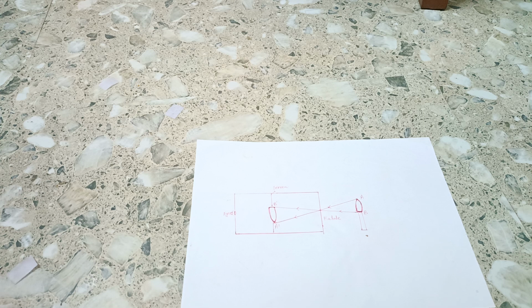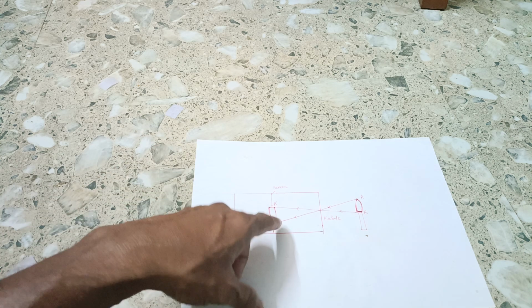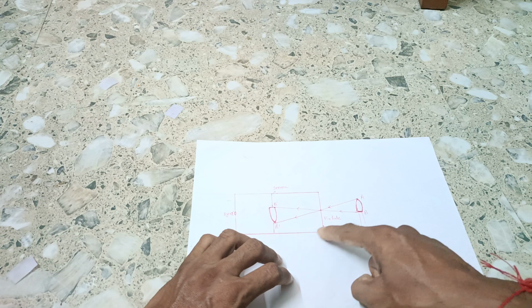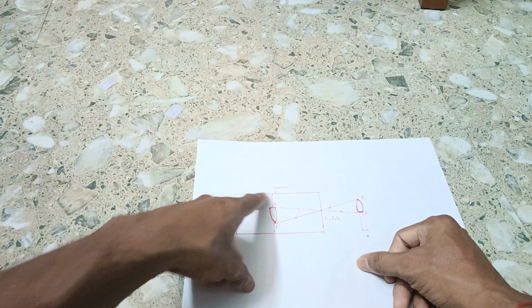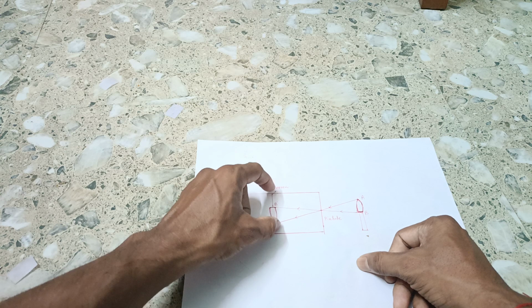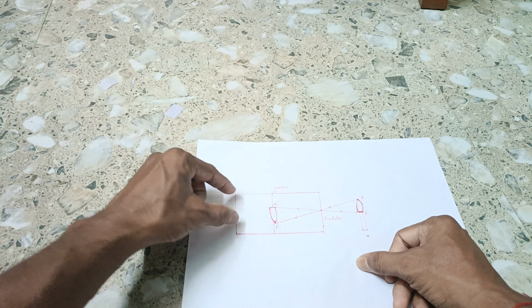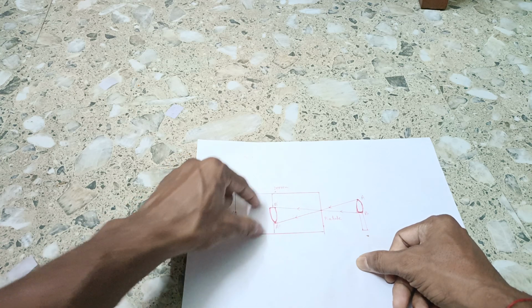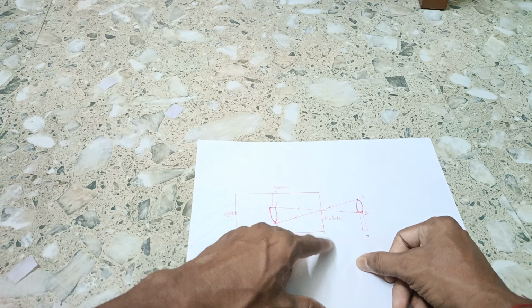In the previous video we made a pinhole camera and explained how we can make it at home very easily. Now I will give a demonstration of how this pinhole camera works. Again I am explaining that this is the outer box and this is the inner box. In the inner box there is a screen, and this inner box slides on the outer box. It can slide, right? And this is the screen.